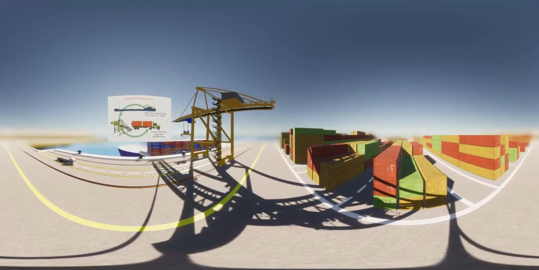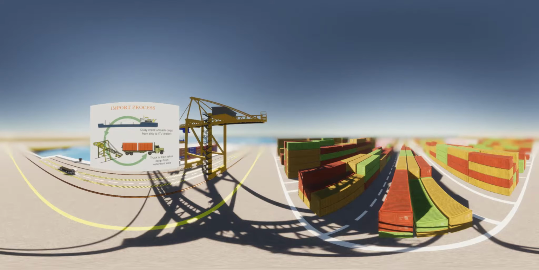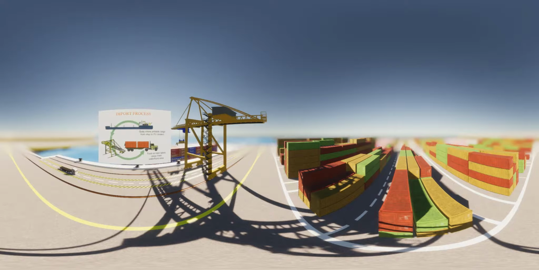QC is a very important machine for the importing and exporting process. In the importing process, the QC crane unloads cargo from the ship to the ITV trailer. And from there, a truck or train takes the cargo from the waterfront area.